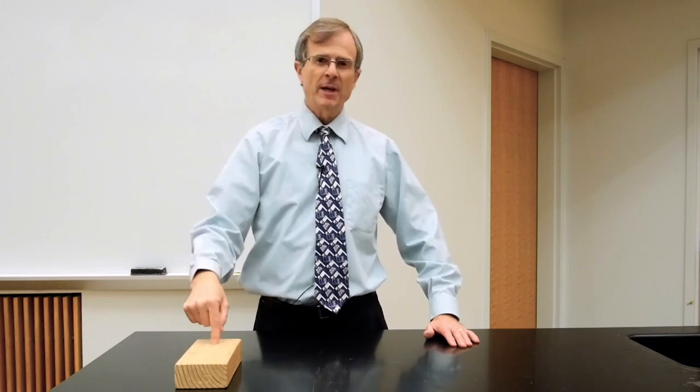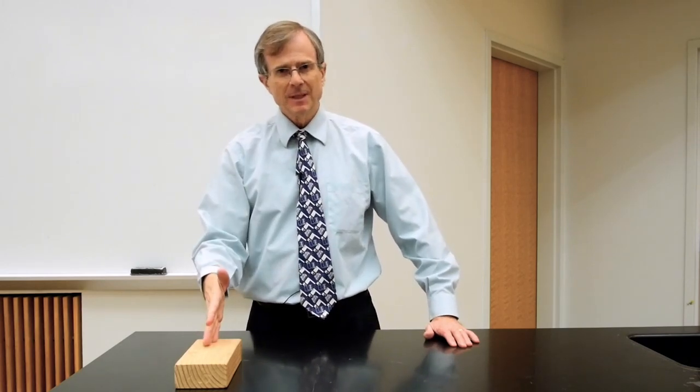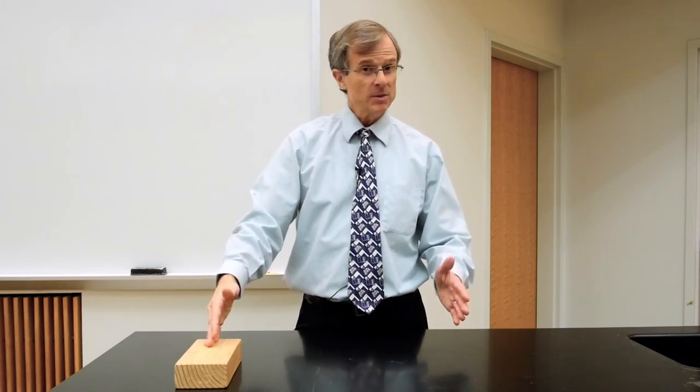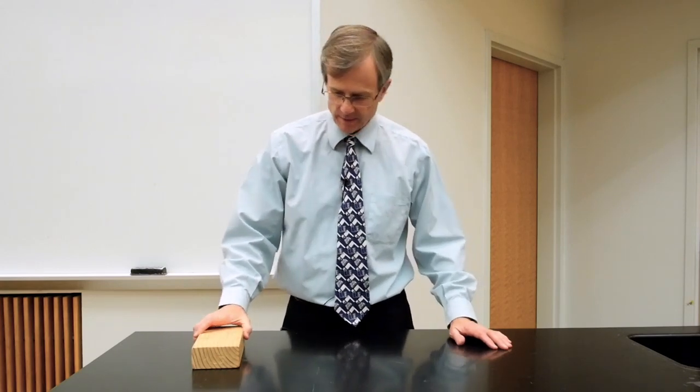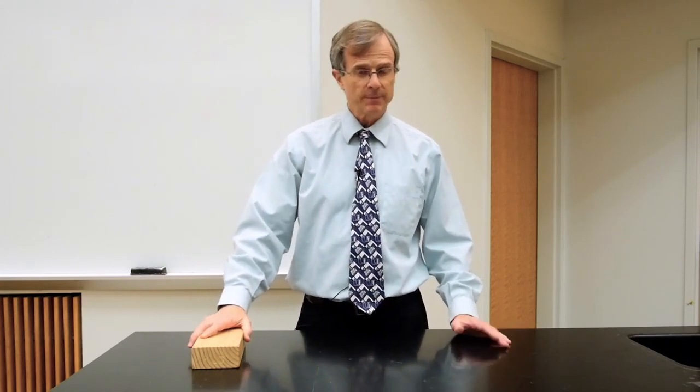And the positive amount of work done on this side exactly cancels out the negative amount of work done on that side. So the net effect is that the net amount of work done by gravity as this block executes this closed path is zero. That's what we mean by a conservative force. So let's look at the case of friction.